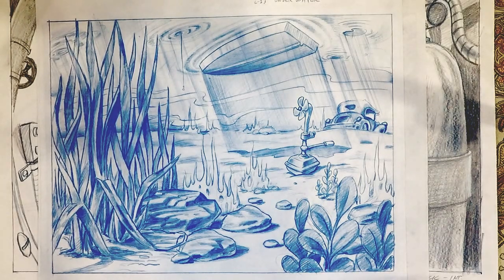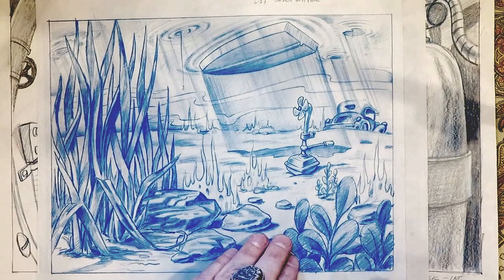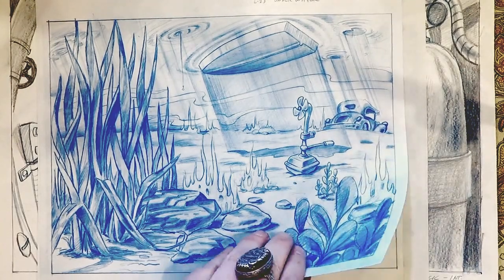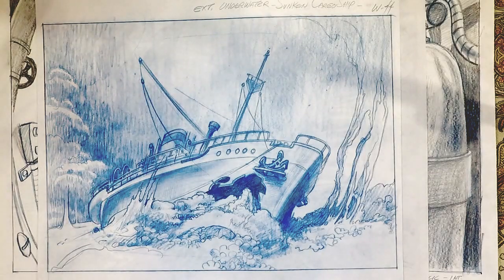If you haven't seen Night of the Hunter, I can't explain it to you. You have to see the movie. It's one of the best movies ever made, so it's worth watching. But obviously Nestor had seen it and was making a reference to it here. Here's a sunken cargo ship.